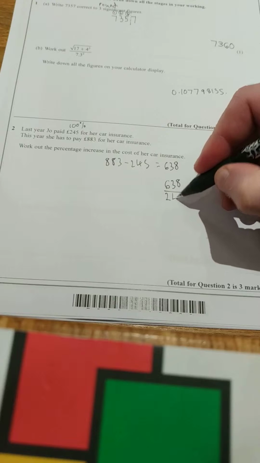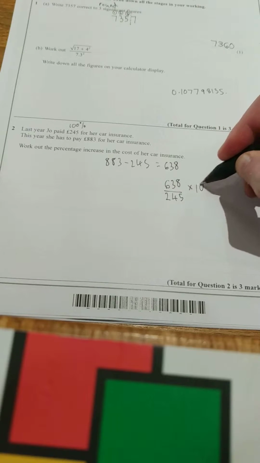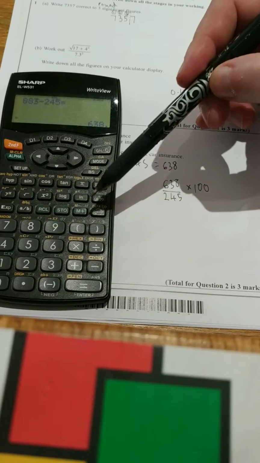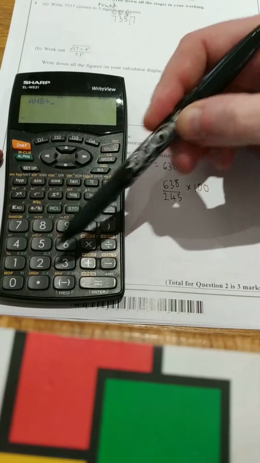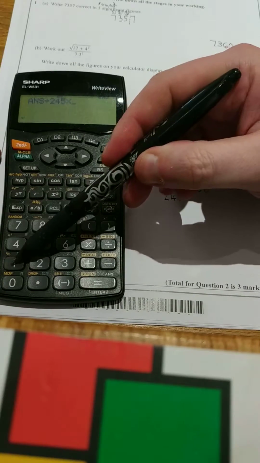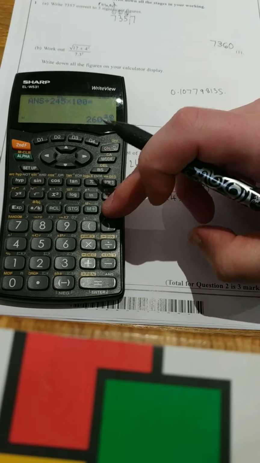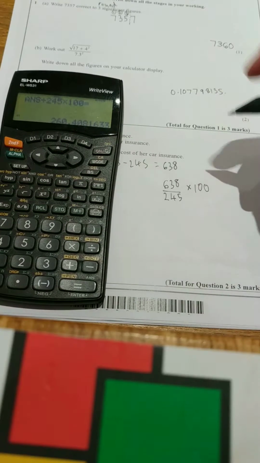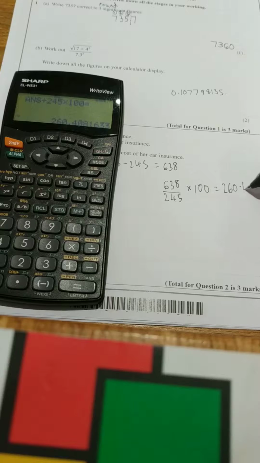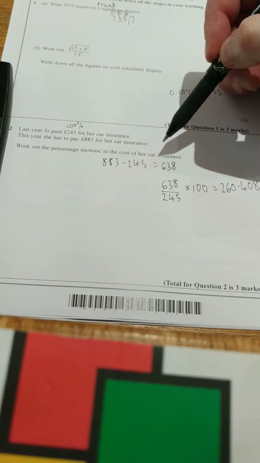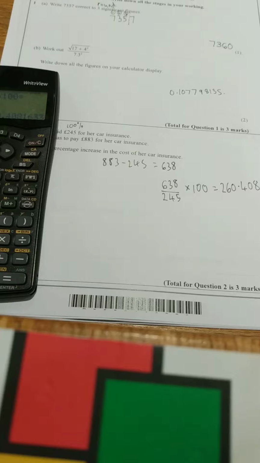Okay, so that's it as a fraction, and to turn it into a percentage, just times by 100. So let's type that in. So my answer, if I just click divide, and we'll times that by 100 to turn it into a percentage. And it gives me 260.408. I'm going to leave it accurate to 3 decimal places and just check, work out the percentage increase of that. Our answer is correct. So you get your marks for that, 1 for the takeaway, process mark, 1 for the accuracy.